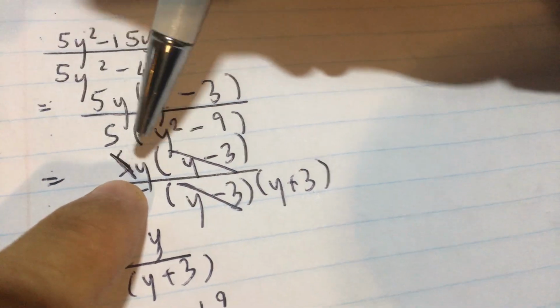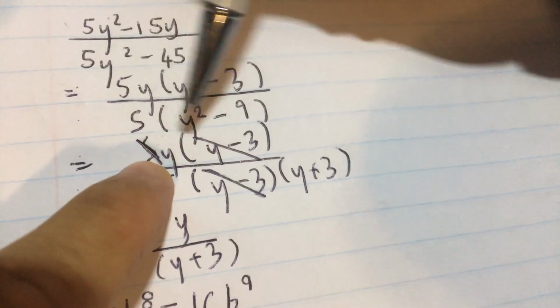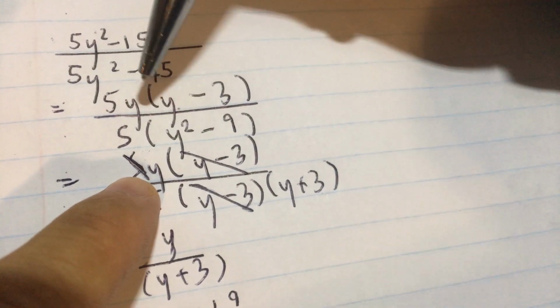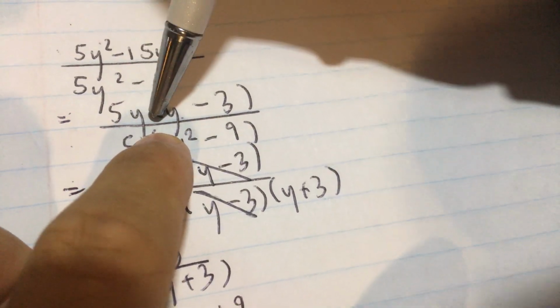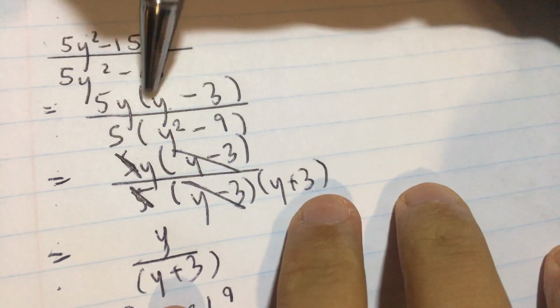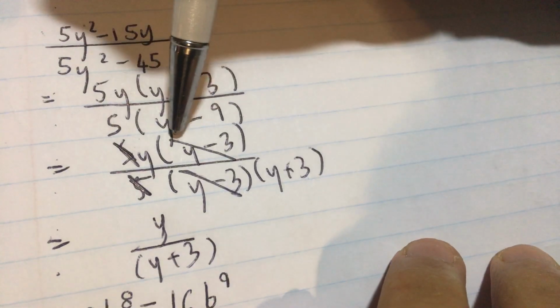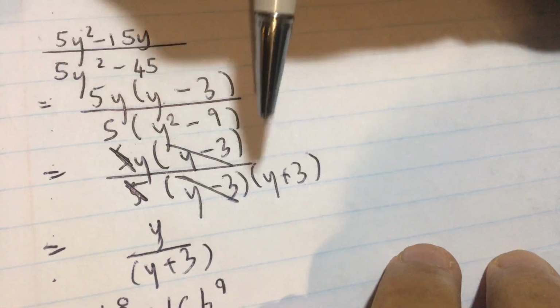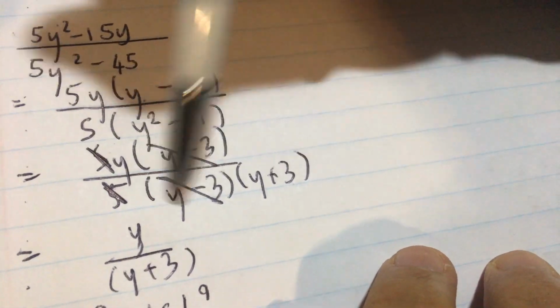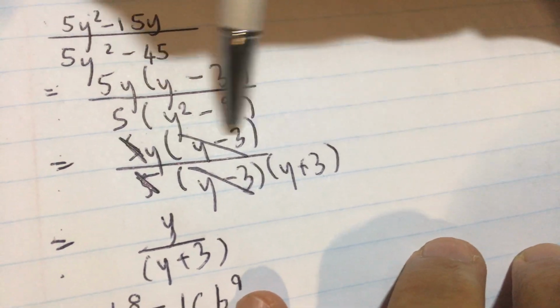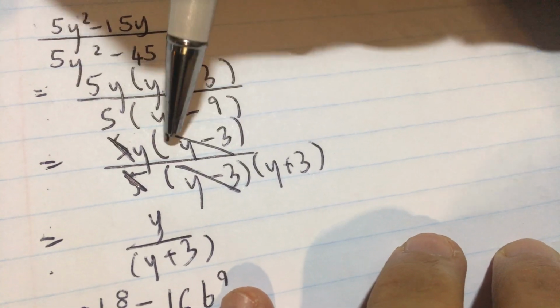So my wife's asking me now, you can't cross-cancel over addition or subtraction. But this subtraction is inside a bracket, so it's this times this. So this is a term itself. So you're cancelling this term with this term. Even though there's two terms in there, it's seen as one term. So it's this term over this term. They can cancel. All these terms are being multiplied. This term times this term.